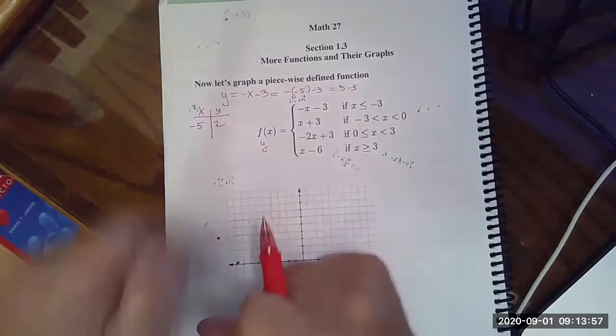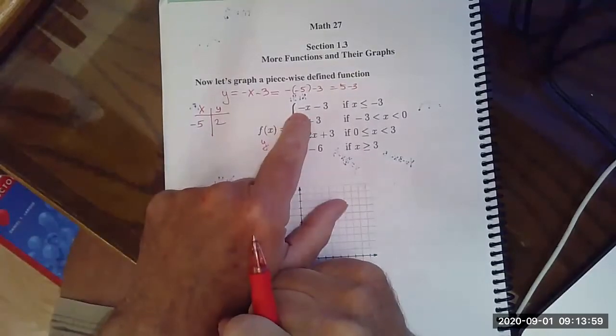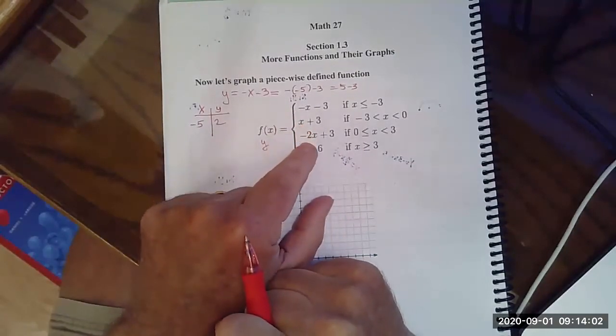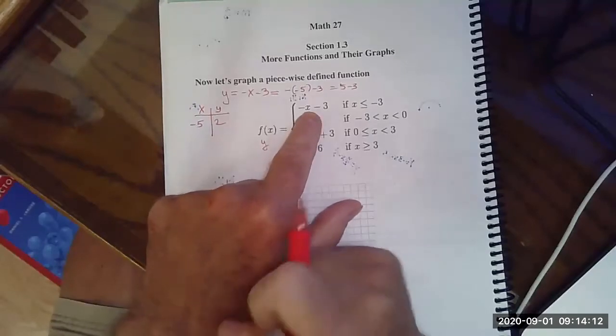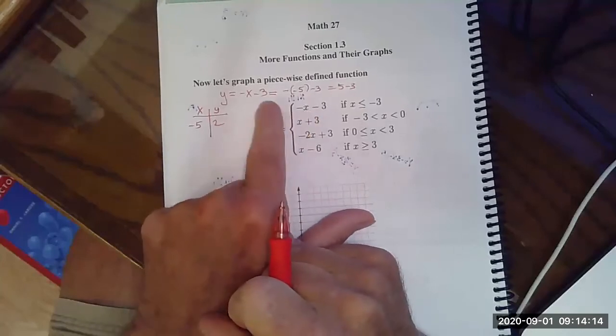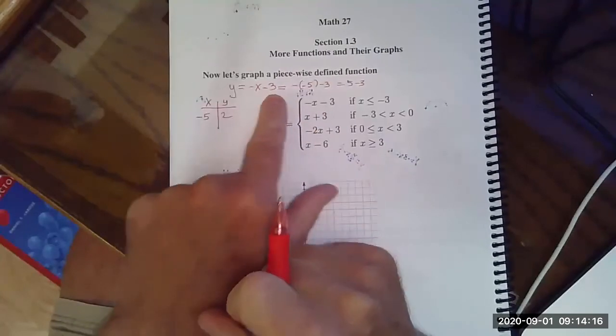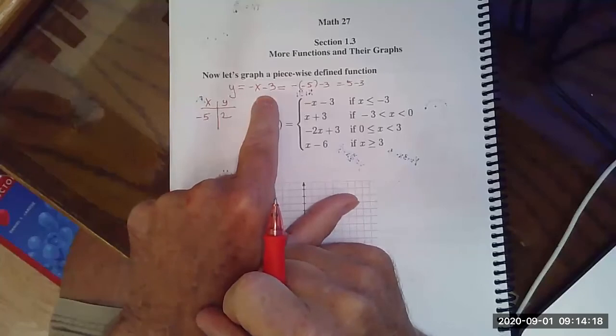Now, I'd like to think all of you know that all 4 of these are lines. They're equations of lines. They're not parabolas or cubics or square roots or anything else. They're just lines. So if they're lines, this is y equals mx plus b. That's another way of looking at it. The y-intercept is -3, but the slope is -1.